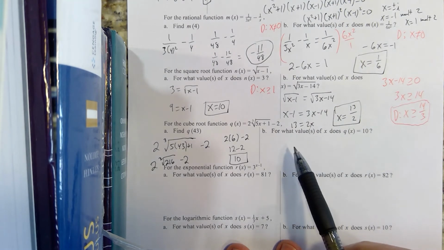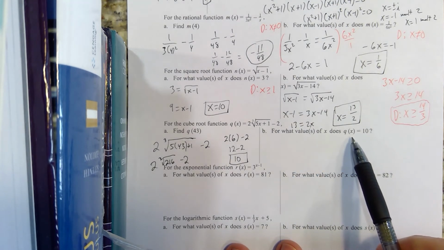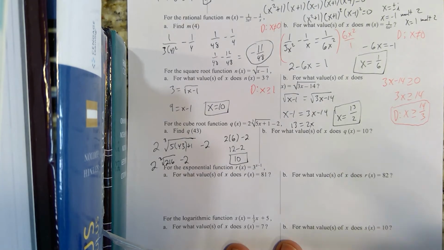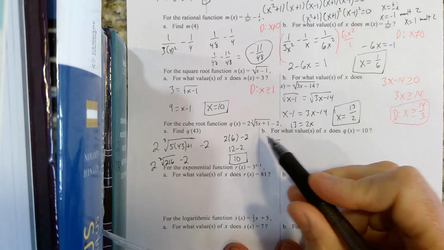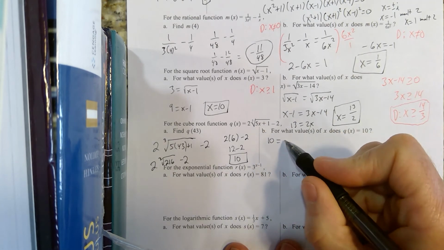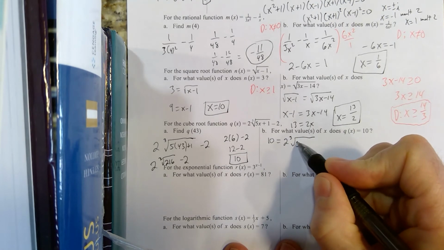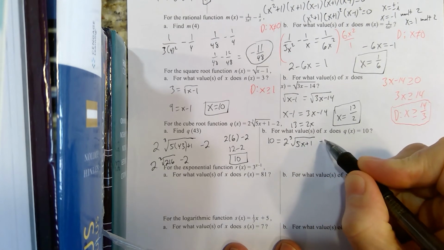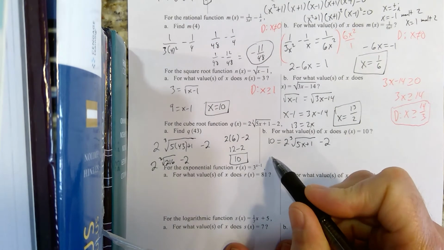All right, next, this time I have an output or a y coordinate of 10, and we're trying to find the input or x coordinate. So 10 equals that cube root expression. Okay, start by adding 2.